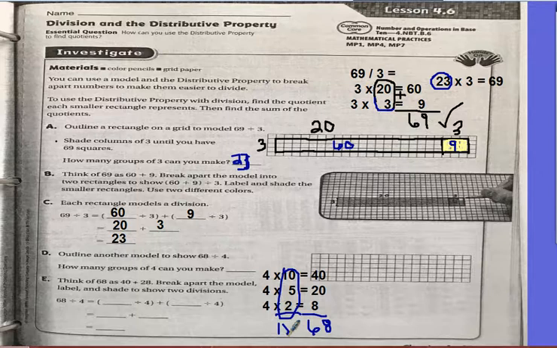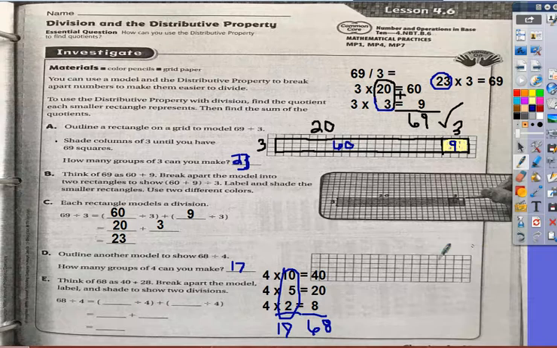Okay, so I know that how many groups of 4 can you have? You can make 17 groups of 4. Okay, now they want you to think of 68 as 40 plus 28. So they basically broke 68 down.